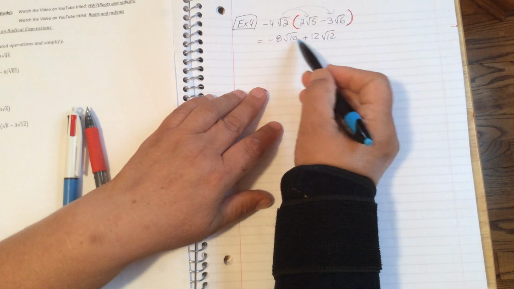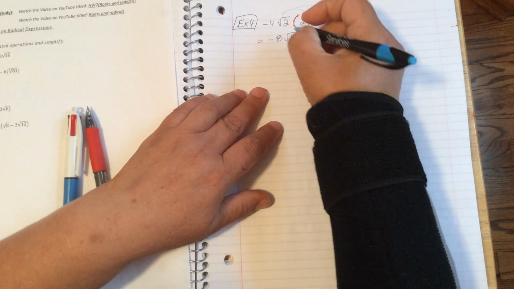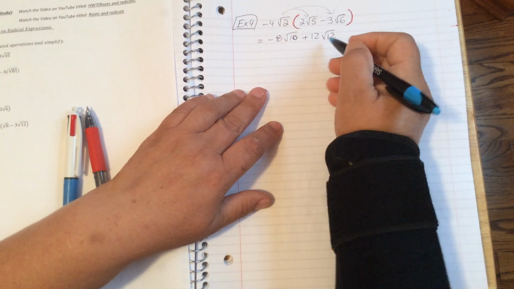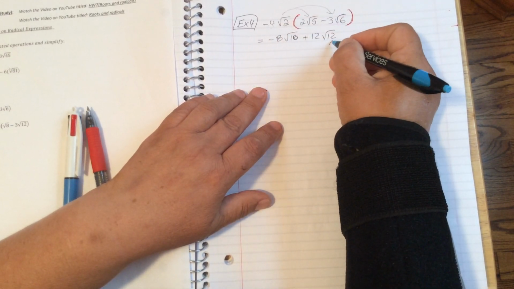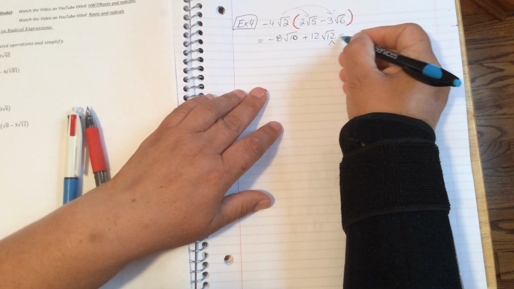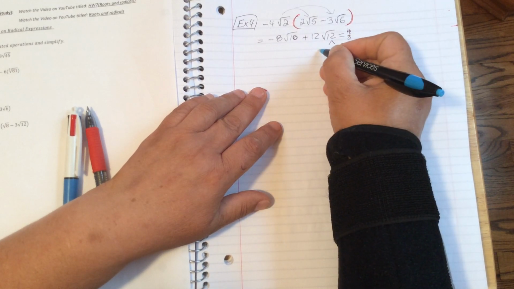As we see, those radical parts are not exactly the same. This is 10, and this is 12. So I cannot combine them, but I can break 12 as 4 times 3. So let me break this.